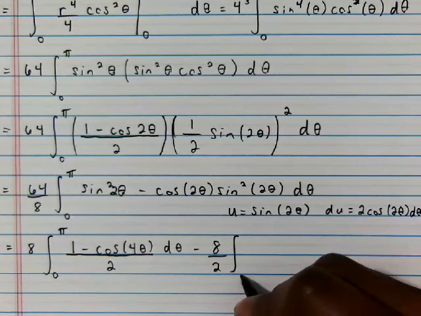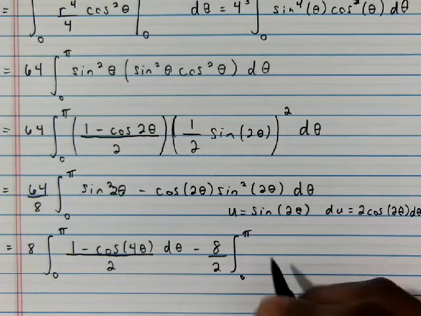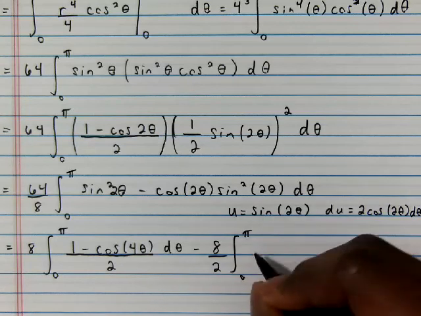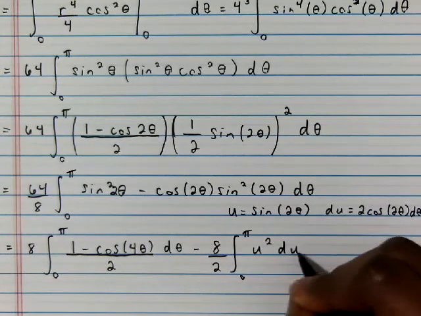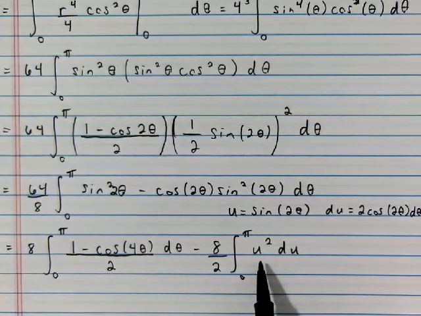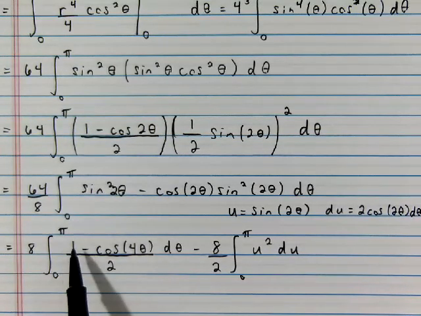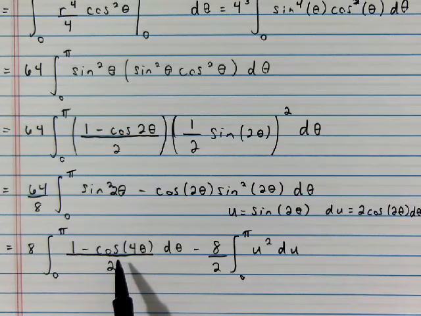Our bounds were 0 to pi, and then u squared du. Just remember to back substitute your u, and I'll let you all finish that part off from there, because now this is a fairly straightforward integral of 1/2 with respect to theta, and the integral of cosine 4 theta with respect to theta.